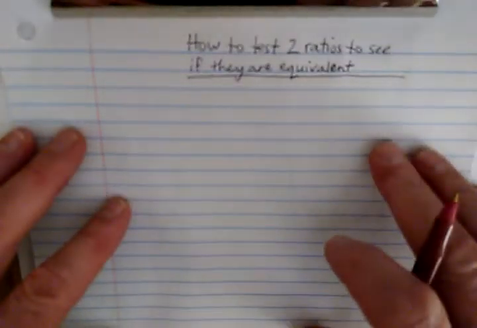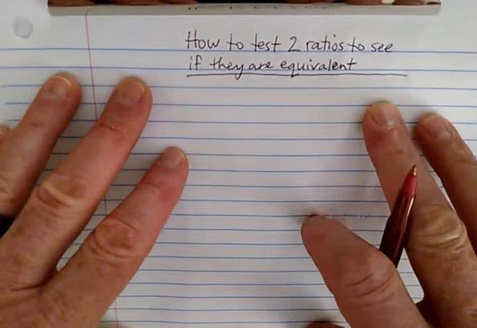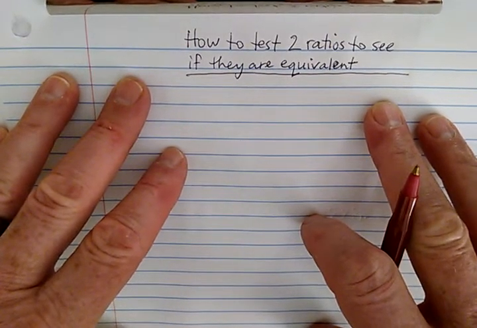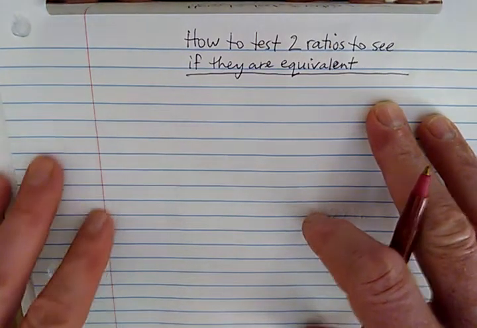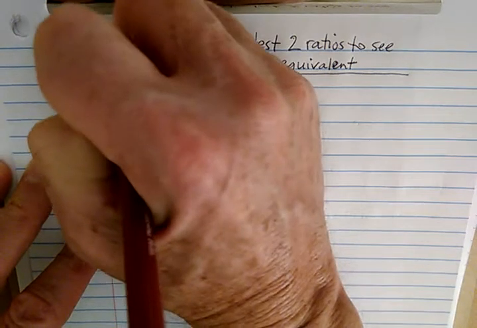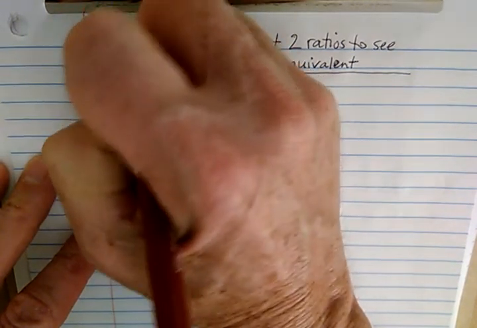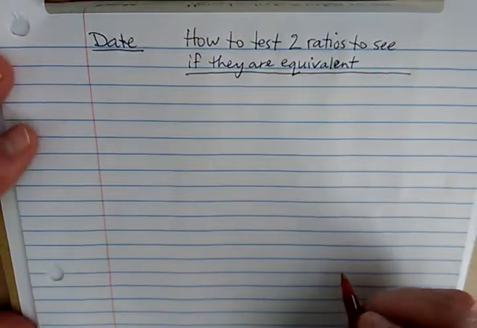Alright, this lesson is called How to Test Two Ratios to See if They Are Equivalent. Don't forget to write your date, the date today, in the top left-hand corner.